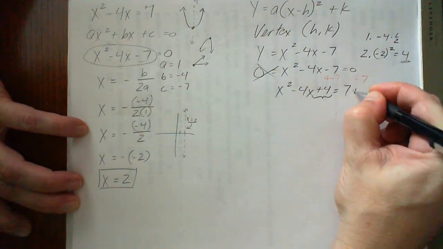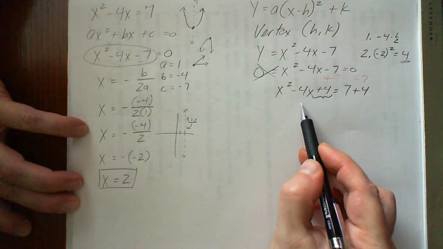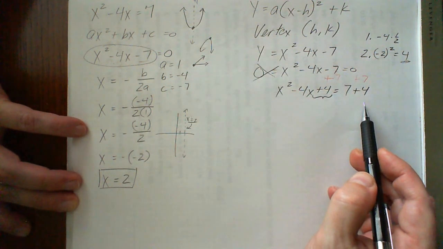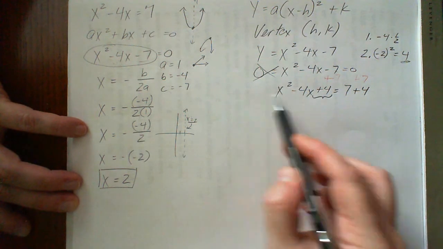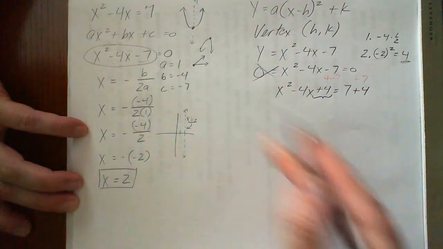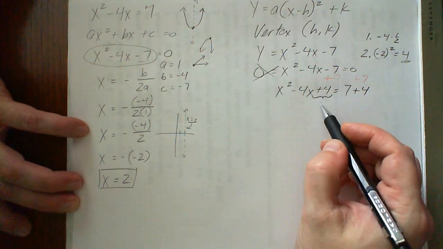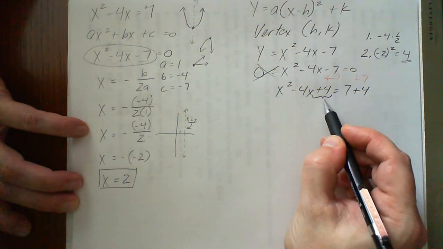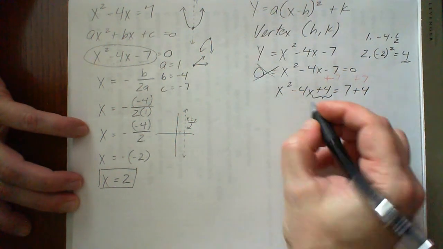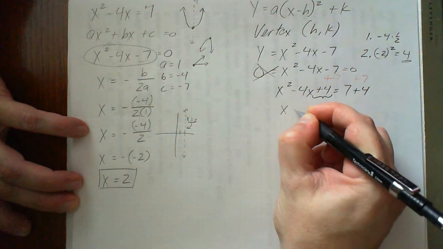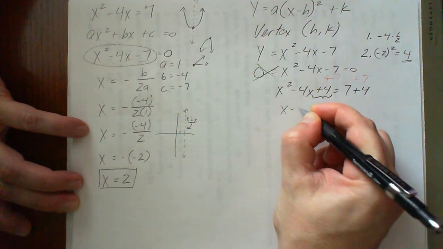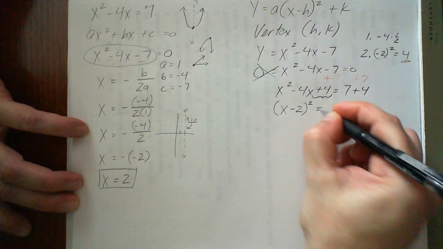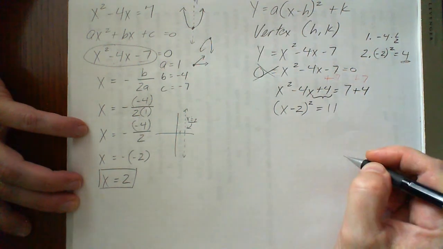Remember, I can't add something to one side of the equal sign unless I also add it to the other side of the equal sign. I have to keep everything equivalent as I'm moving through this process. The reason we complete the square is we're creating a perfect square trinomial over here on the left-hand side. So we're going to factor that. That's just x minus 2 times x minus 2. I'm going to write that as x minus 2 squared equals 7 plus 4 is 11.